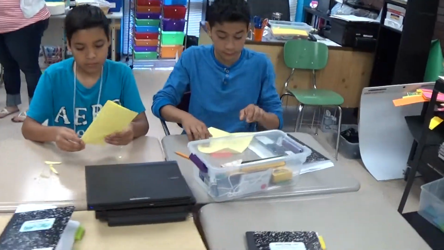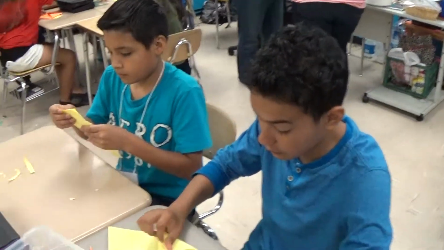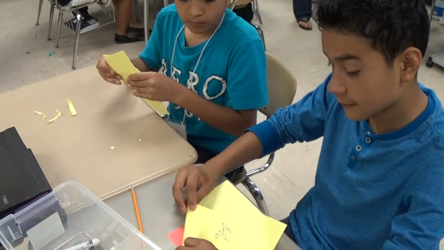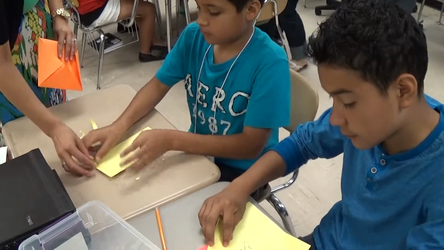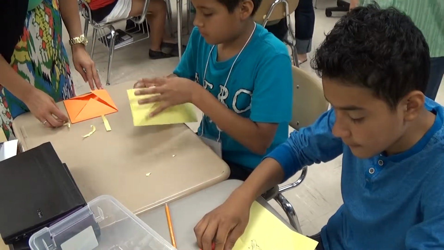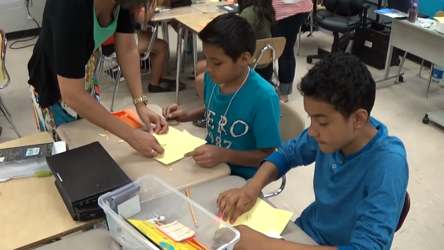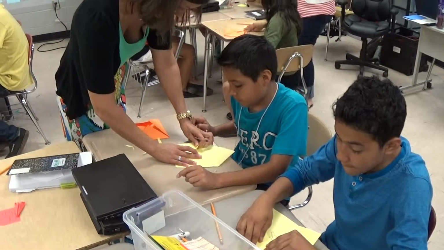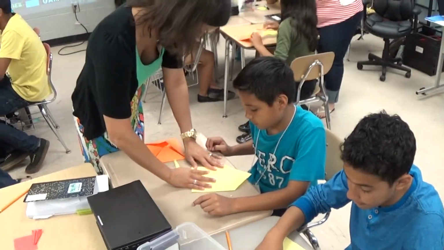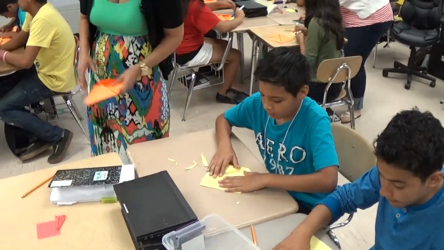Okay. Get one marker. Quickly get one marker. It doesn't matter what color. Got one marker? Need help? Does it look like this? This is what I need. It's not going to be perfect. It's fine though. It's still going to be the same kind of foldable. You're good.